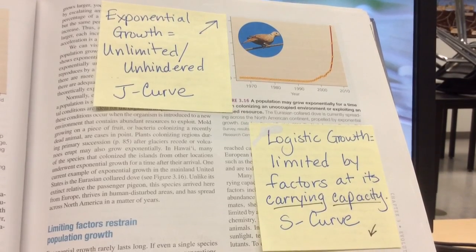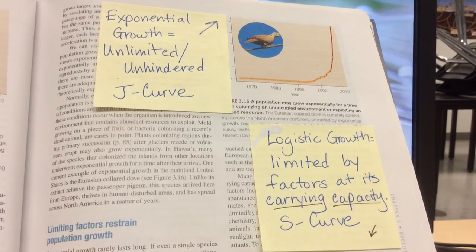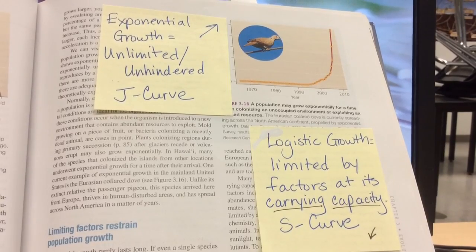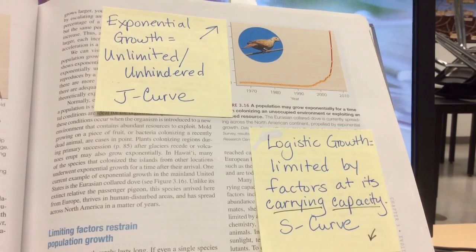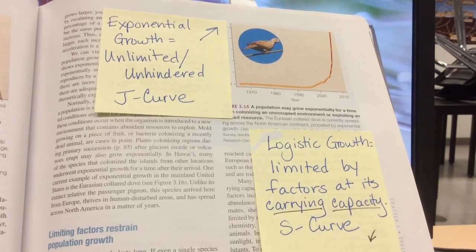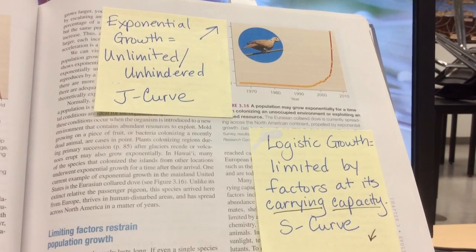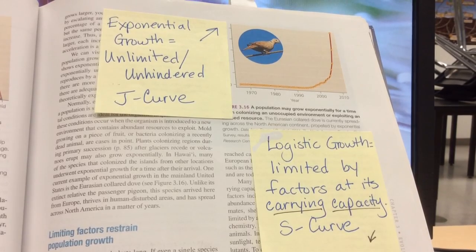So, 2 doves are going to make 6 babies, and all of those 6 babies are going to make 6 babies. So now you have 36 doves, and then all 36 are going to make another 6 babies, and so you end up with this huge population growth.